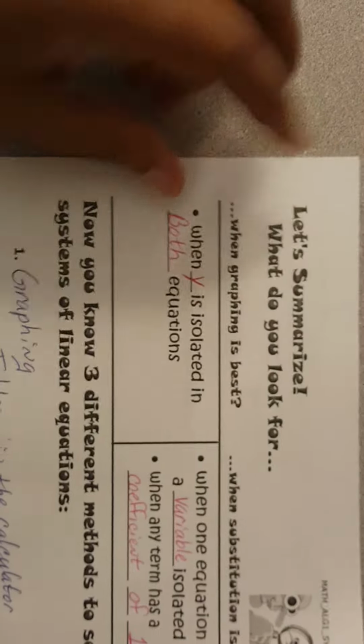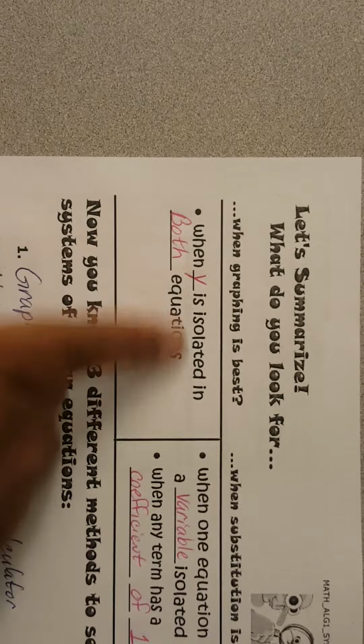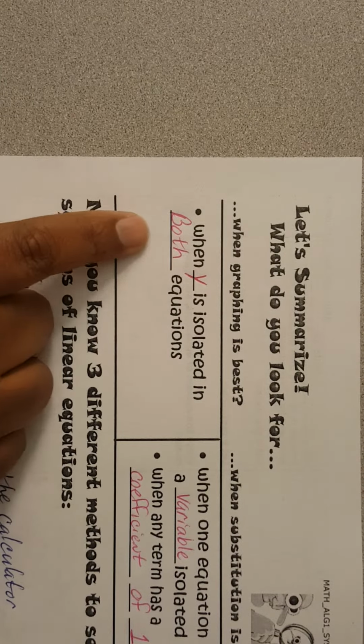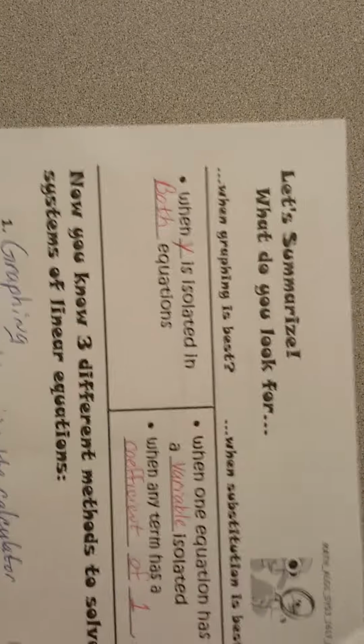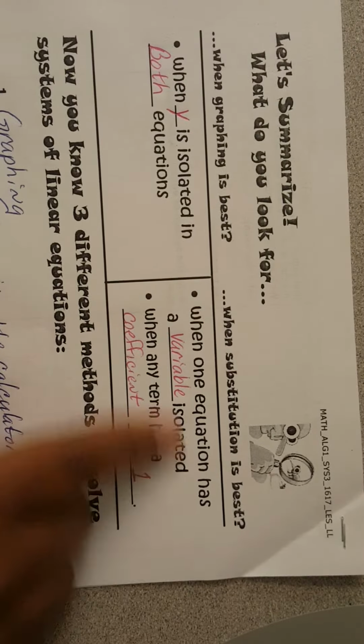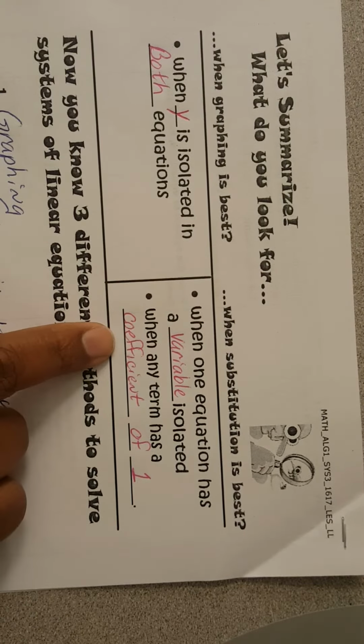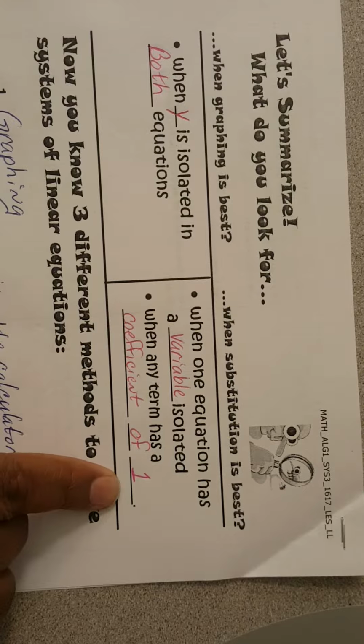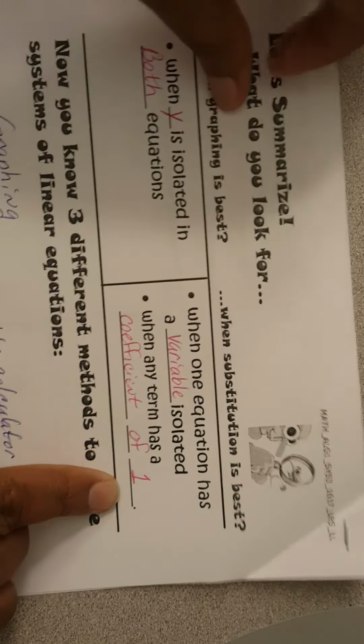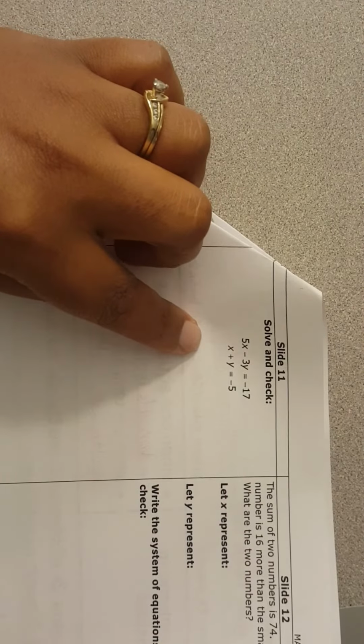To wrap it up, when you see y is isolated in both equations, use your calculator. But when one equation has a variable isolated or a coefficient of 1, like what you see here, now is when you want to use substitution.